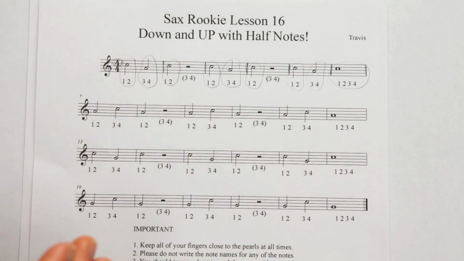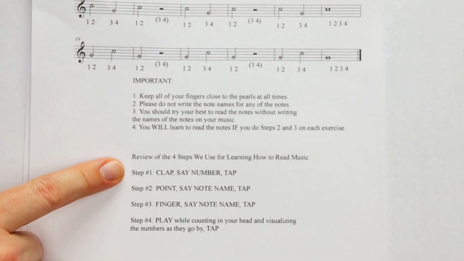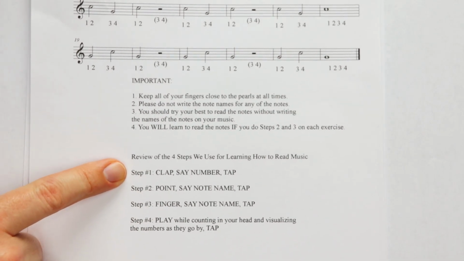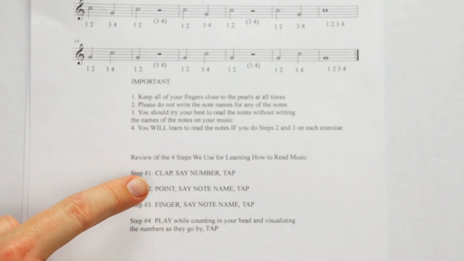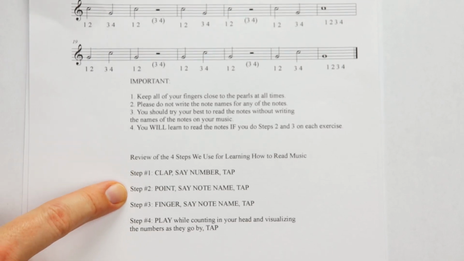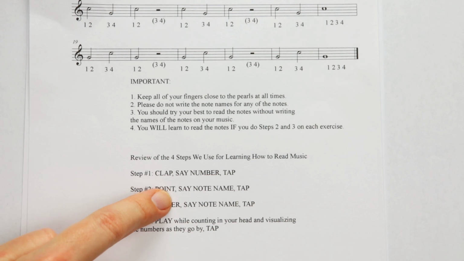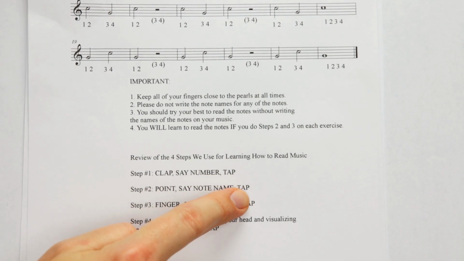Okay, and also remember step 2. Okay, that was step 1, which is, of course, clap, say the number, and tap. These are the 4 steps that we use for learning how to read music. Remember these. These are really important, especially for beginners. So now we're going to step 2, which is we're going to point at the note, and we're going to say the note name, and we're going to tap our foot on the beat.